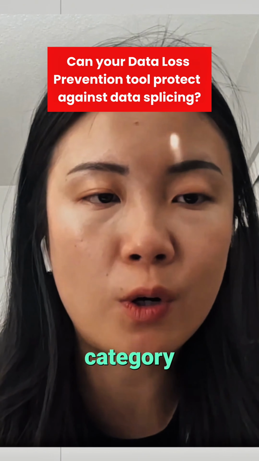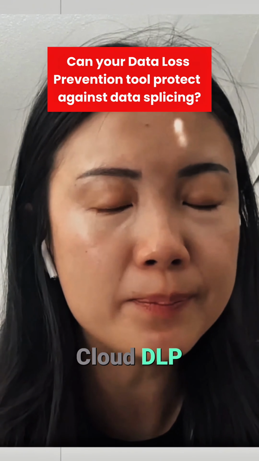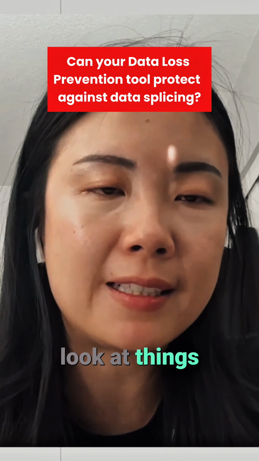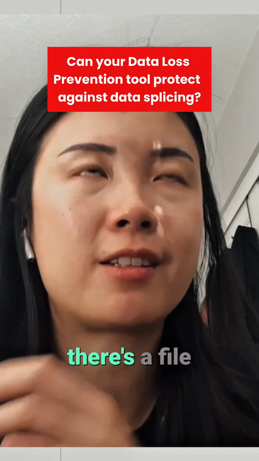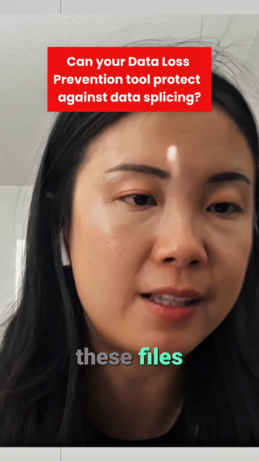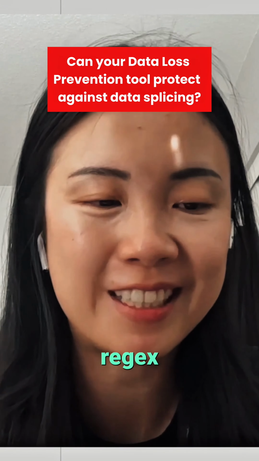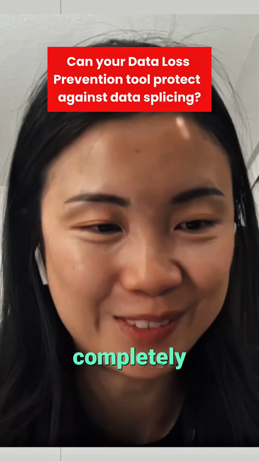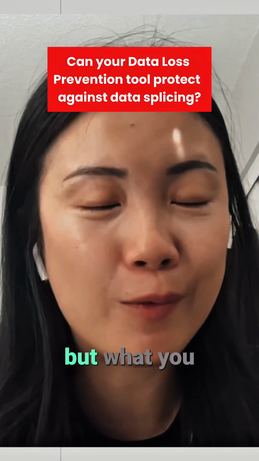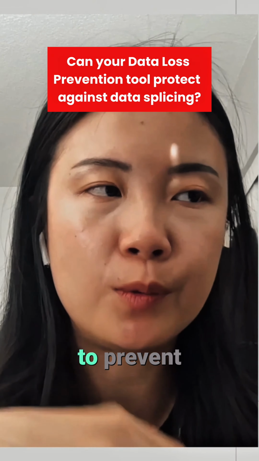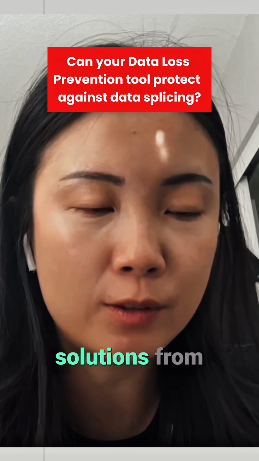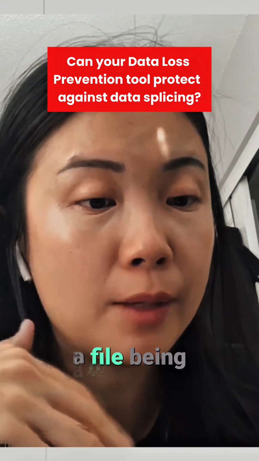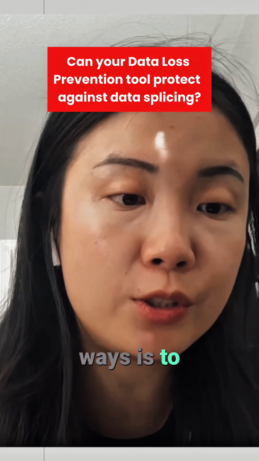Now, the second category is SASE, SSE, and cloud DLP. The way they work is they look at things like HTTP headers to figure out, okay, there's a file being uploaded. Let's cache these files and then compare them with a bunch of regex. Now, regex has its own problems. I think that's a completely different story. But what you can do is prevent these SASE and SSE solutions from figuring out there's actually a file being uploaded. One of the ways is to use binary streams.